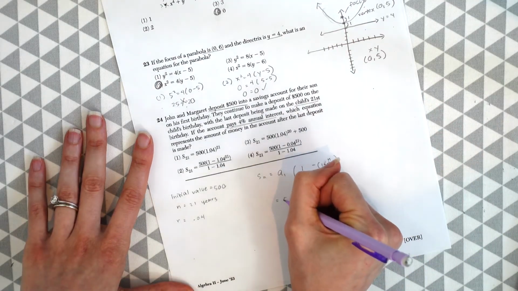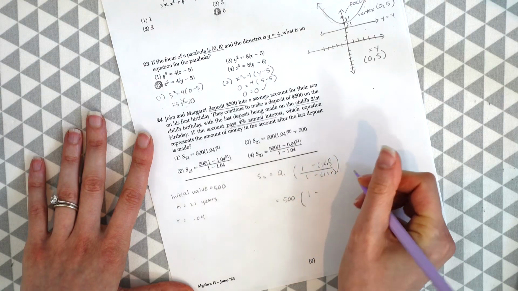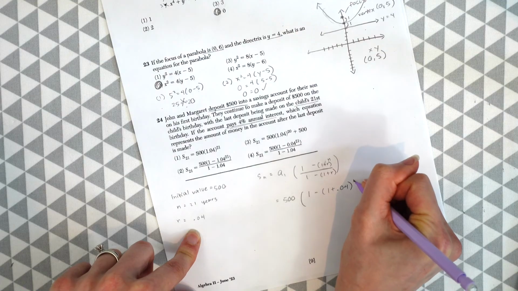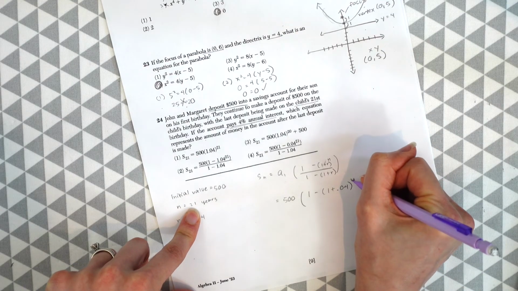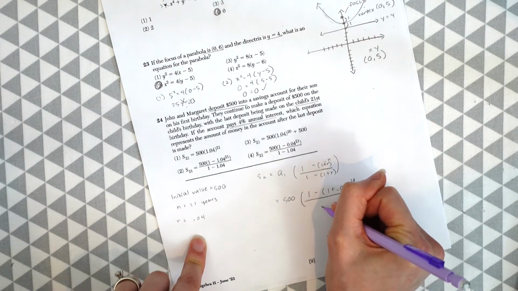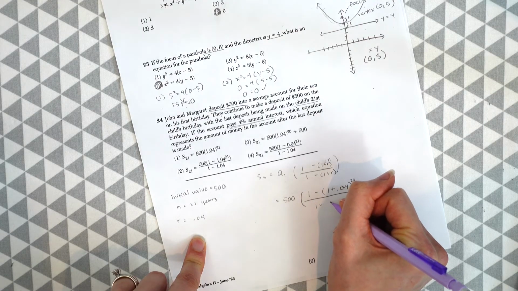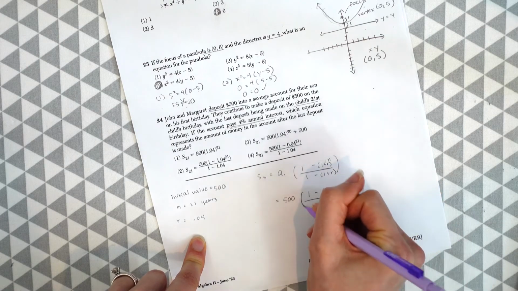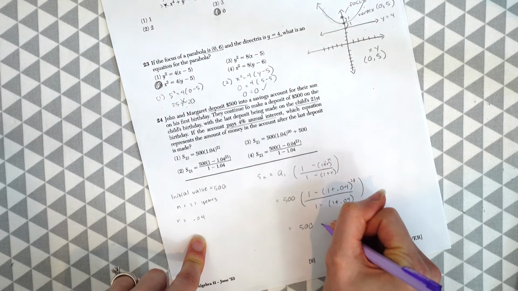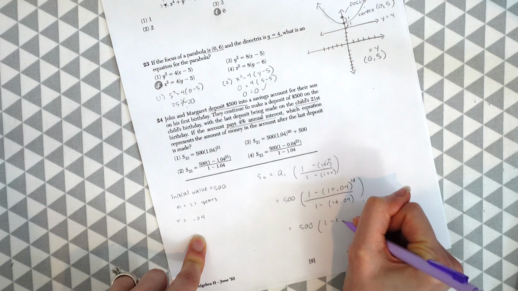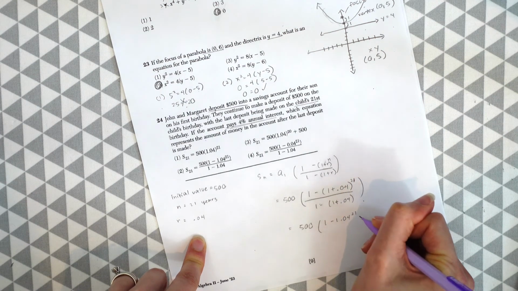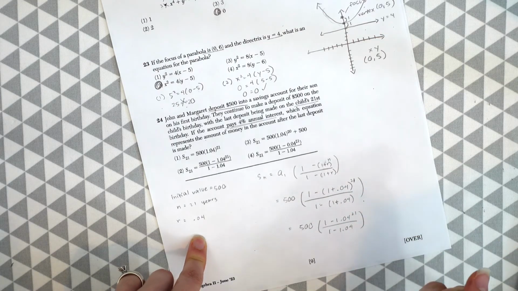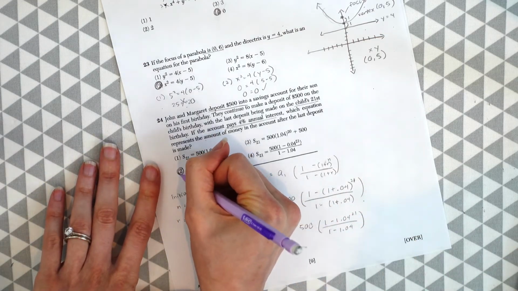So for our initial value, we have 500, and then 1 minus 1 plus r, which is 1.04, raised to the n, which we know is 21, all over 1 minus 1 plus r again, which is 0.04. And then if we simplify this more, we'll just get 500 times 1 minus 1.04 to the 21, which is choice number 2.